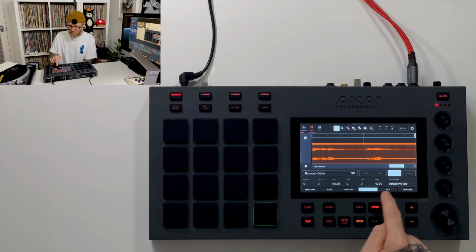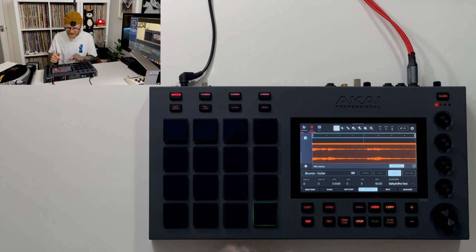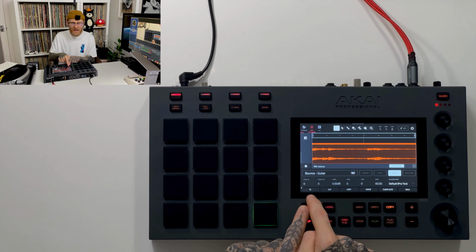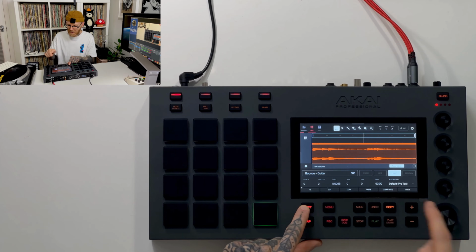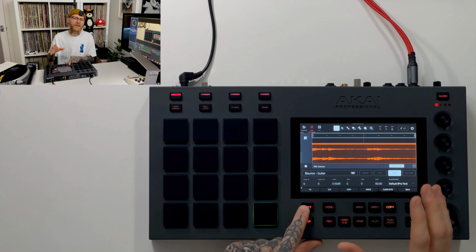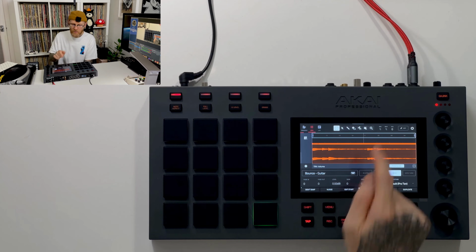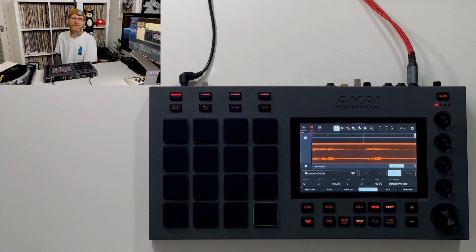Same thing here with split. We're going to do that with the scissors, duplicate, pretty obvious. We have our timing correction menu that we can access here as well. And we can also cut the audio file. We could copy and paste it, clear auto and solo. But really, I just want to focus on this tool set at the top because those are the things you're going to use the most.